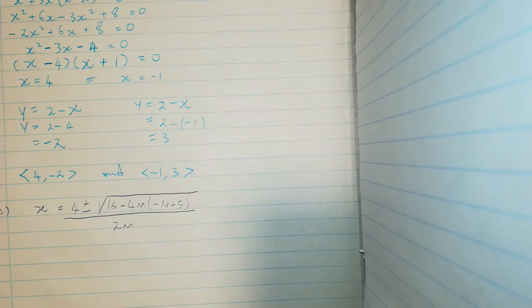So this question, guys, is a really, really important question. It comes out every time and it catches people every time. It's talking about the nature of roots. Does this formula look familiar, guys?